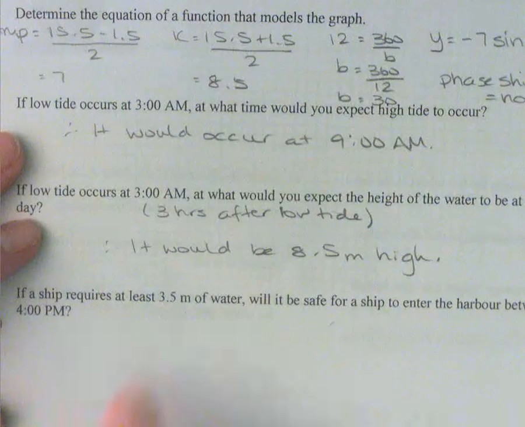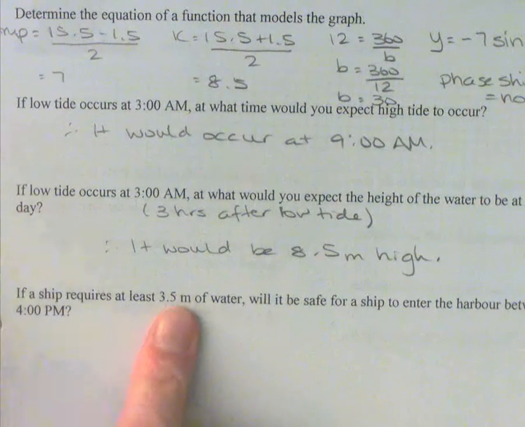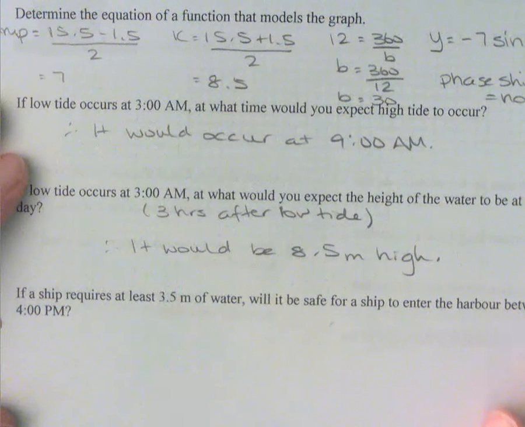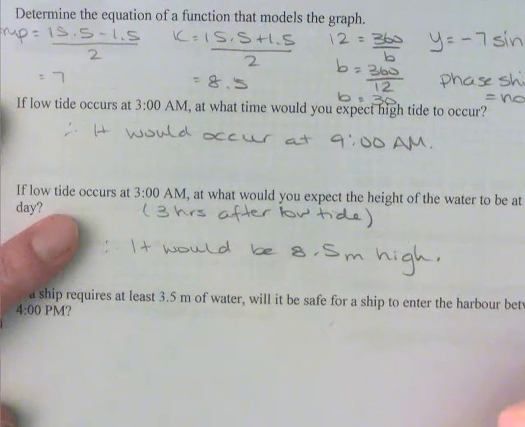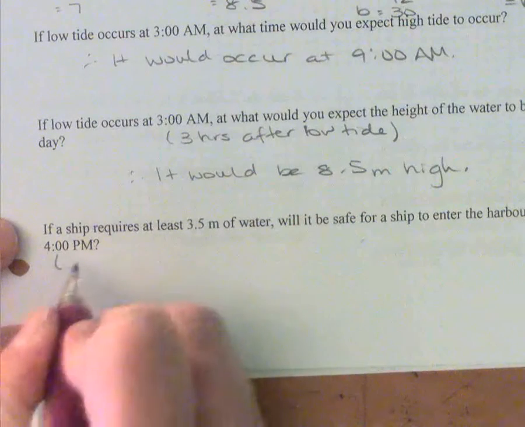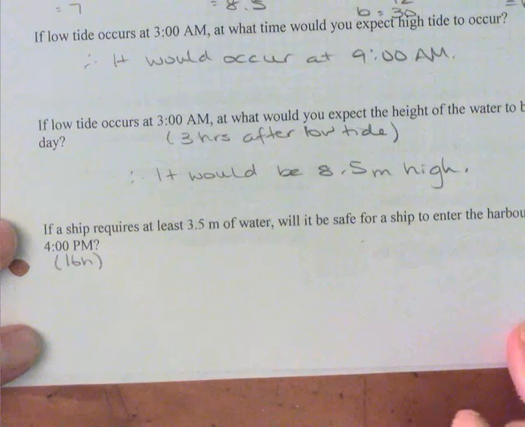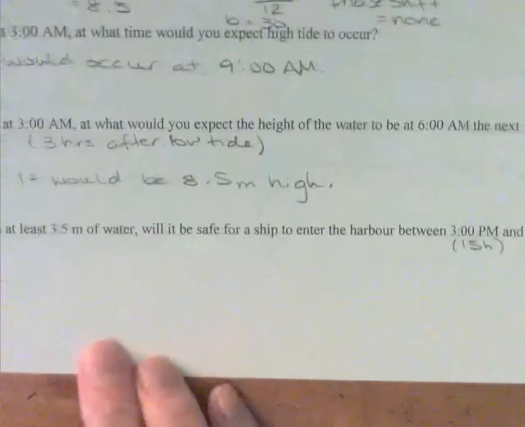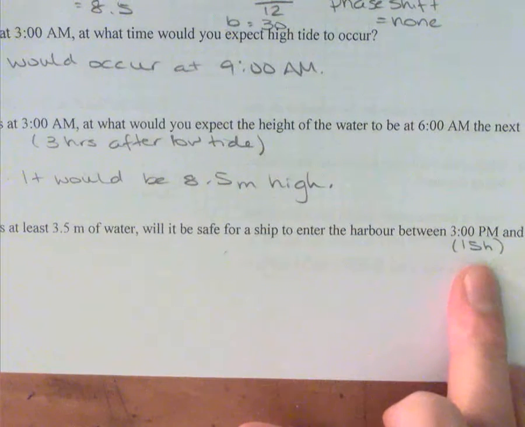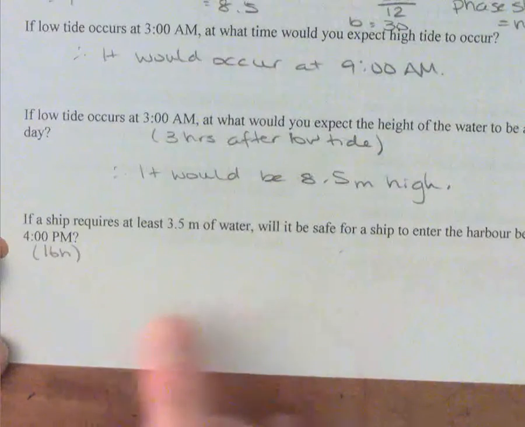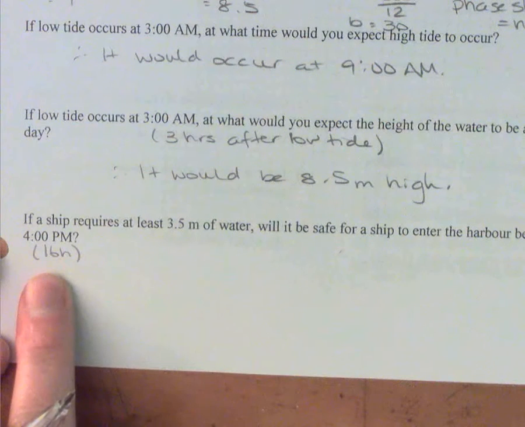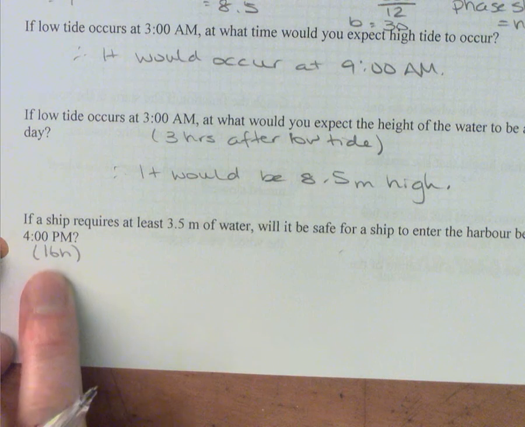The ship needs 3.5 meters of water at least to be safe. Can it enter the harbor between 3 p.m. and 4 p.m.? Well, 3 p.m. is the same thing as 15 hours, and 4 p.m. is the same thing as 16 hours. So I'm going to check at 3, which is 15 hours, and then I'll check at 4, which is 16 hours, and see if it's good enough.